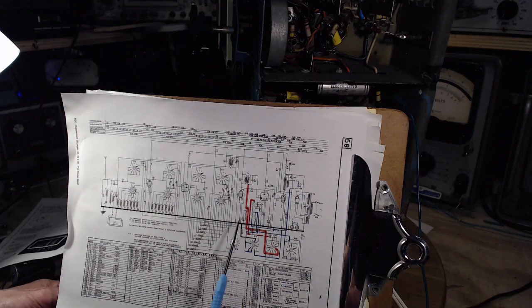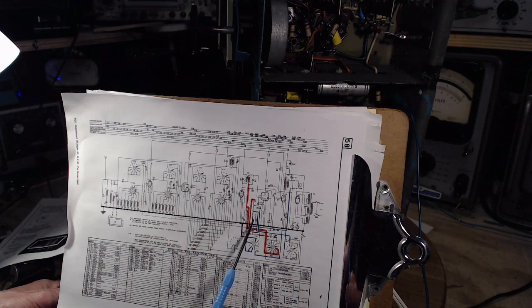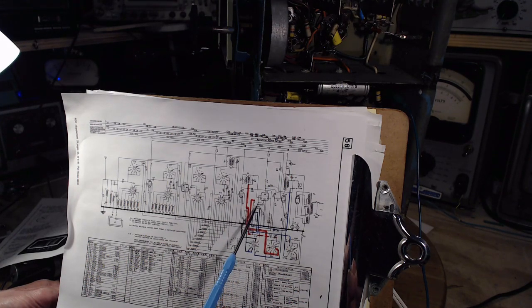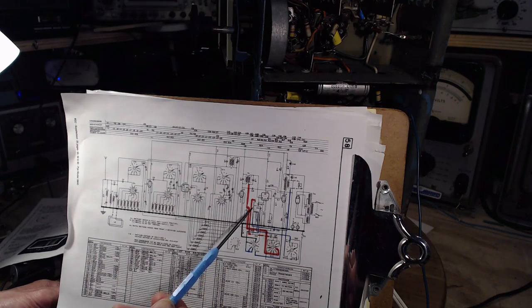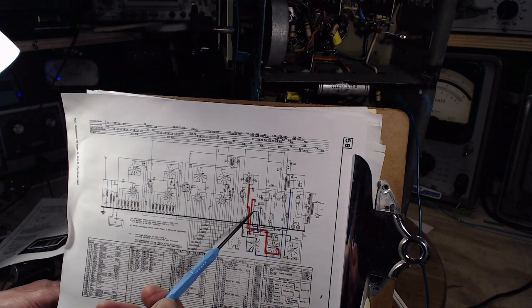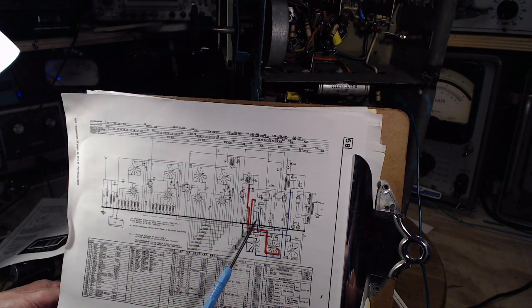So when you turn the volume right down, this is sitting here. Now, how could it possibly, because it's not really sitting. Oh, this is interesting. As you pass this point, you're kind of passing this grounded thing here.